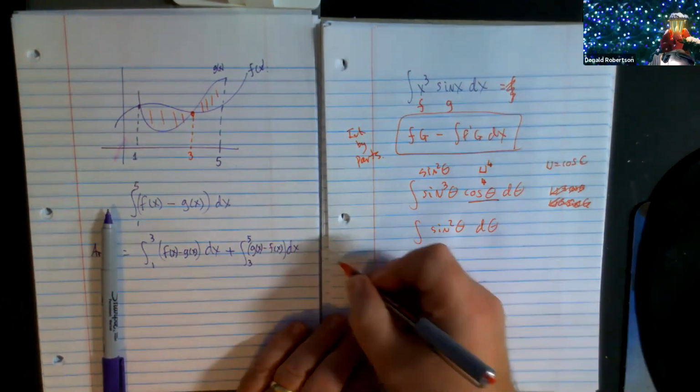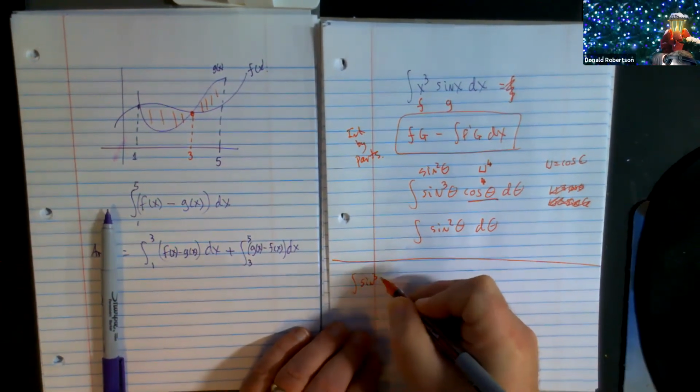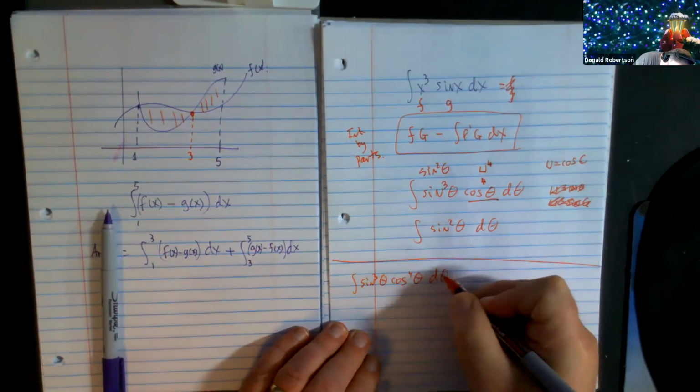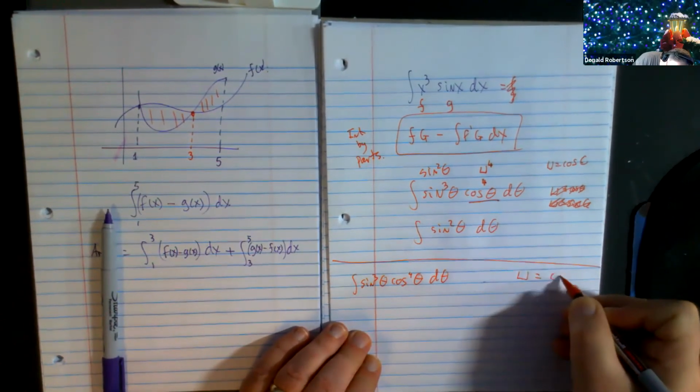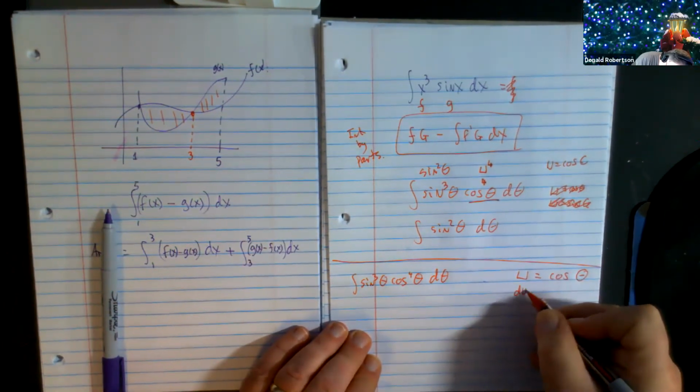Okay, I'm doing far too much verbal and not enough visual. So here's this question. And I'm saying that the cosine was a good choice. That's the one you should have done.